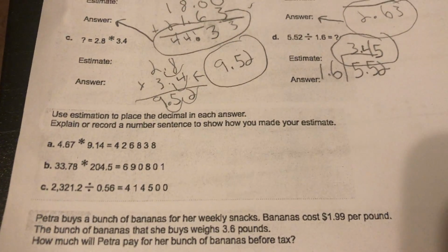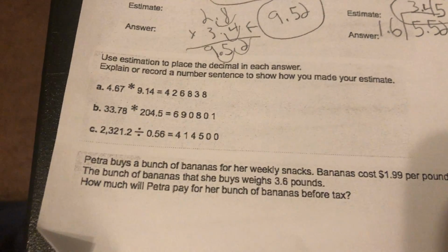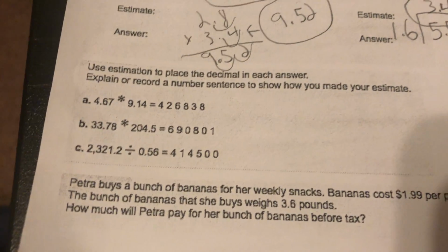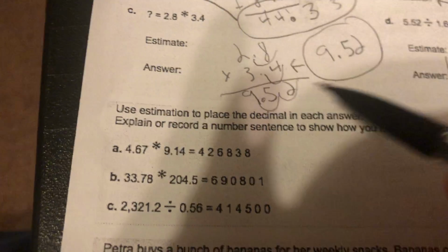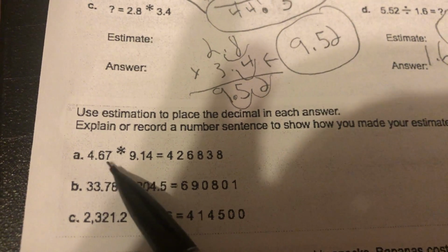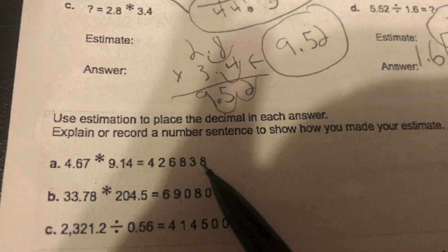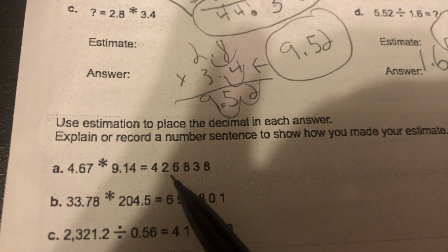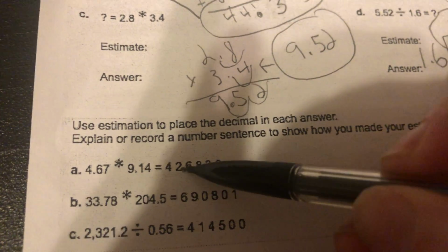Still working with decimals, we have this here, and it's saying that we're estimating without really solving, just putting the decimals where it makes sense. So if you look at this problem here, it's 4.67 times 9.14. So you're kind of thinking, where would it make sense for the decimal to go? I think it would make sense for the decimal to go right here.